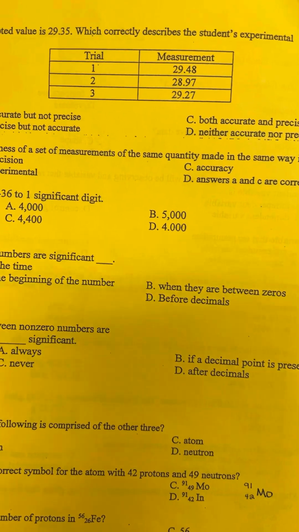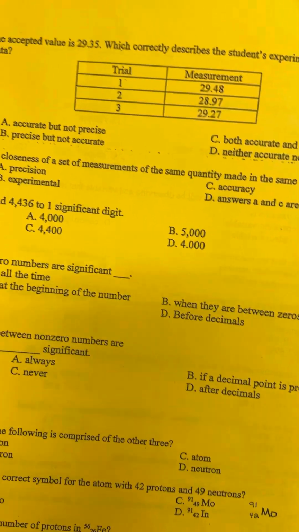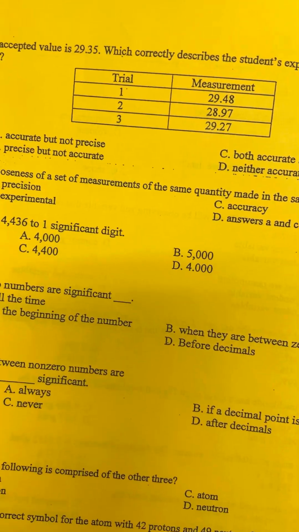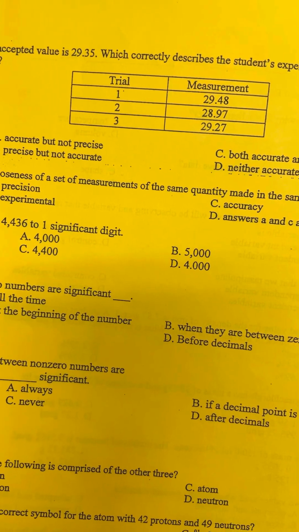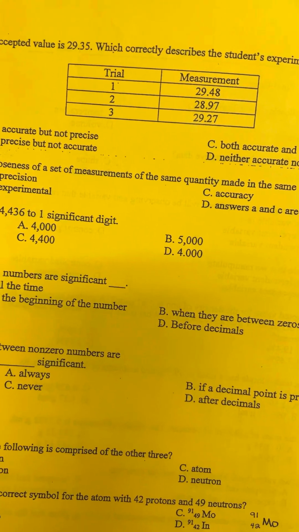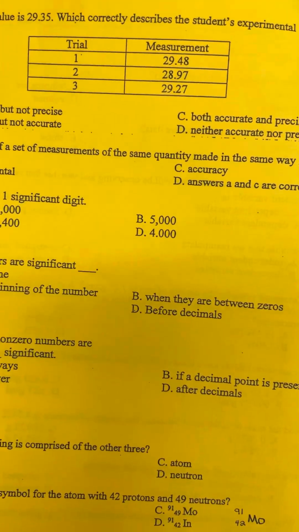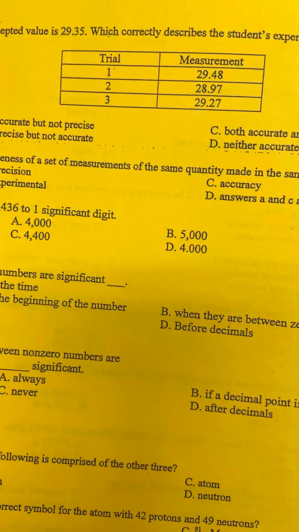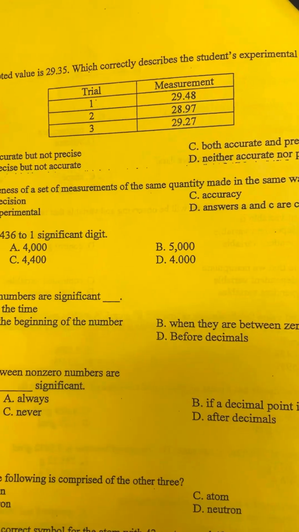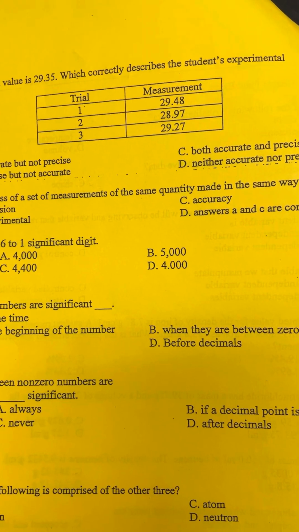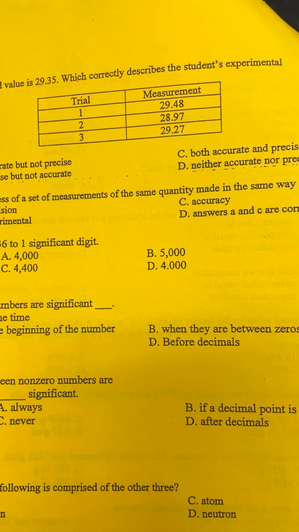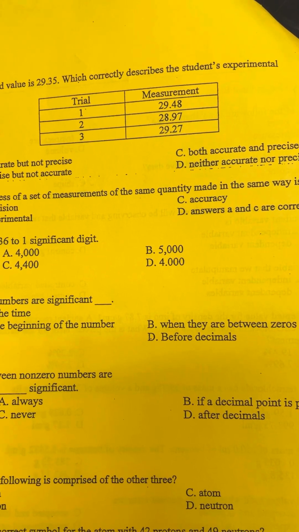Number 15. Convert 420 milligrams to kilograms. A is 0.042 kilograms. B is 42,000 kilograms. C is 0.042 kilograms. And D is 0.00042 kilograms.